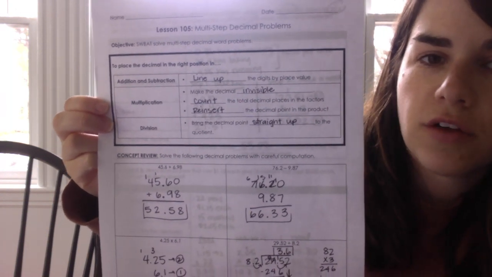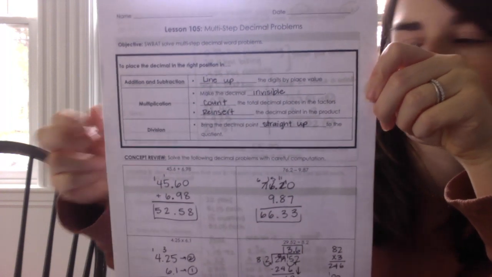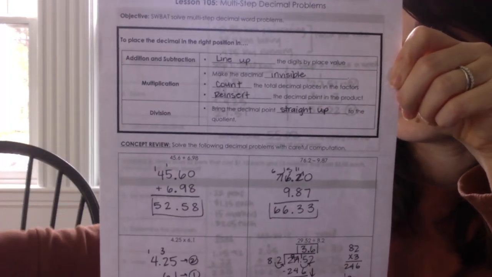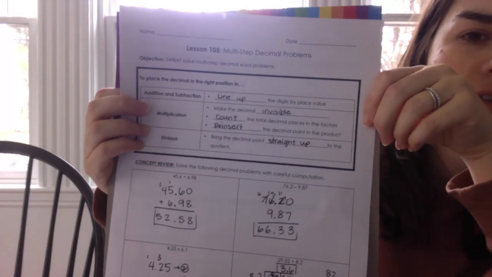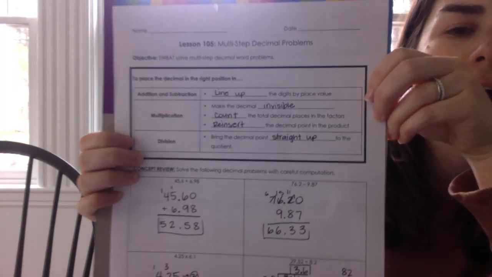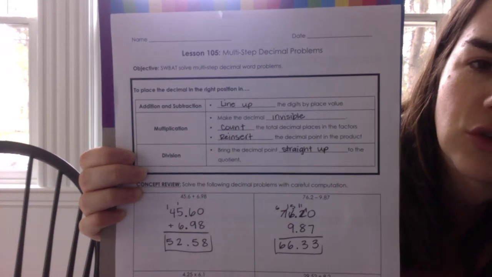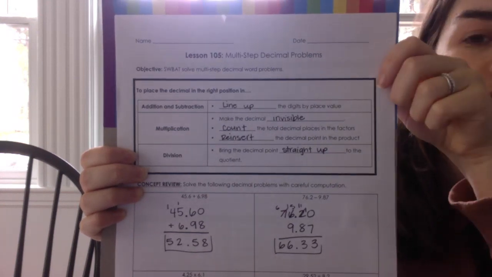So today we're going to be solving multi-step decimal word problems. This should be review for you, although some of the problems can be a little bit tricky figuring out the different operations. Sorry, let me put this behind the paper. So really the trick here is making sure that you are showing all the steps and reading the problems carefully.